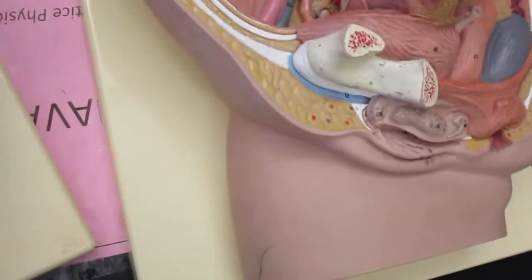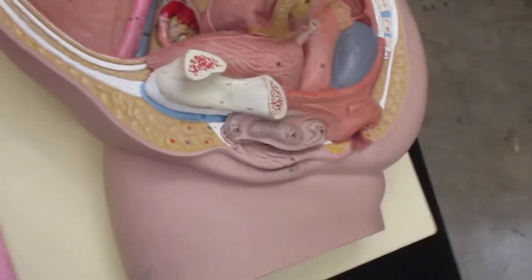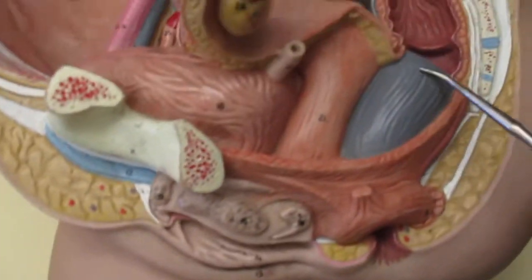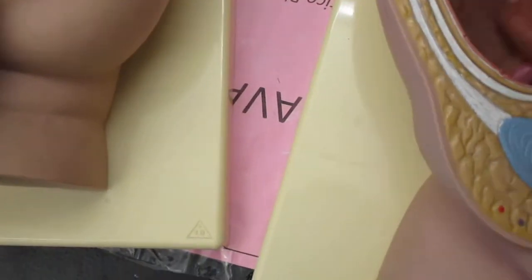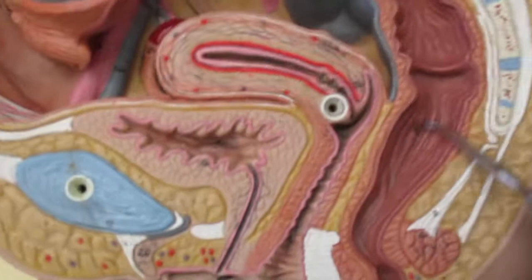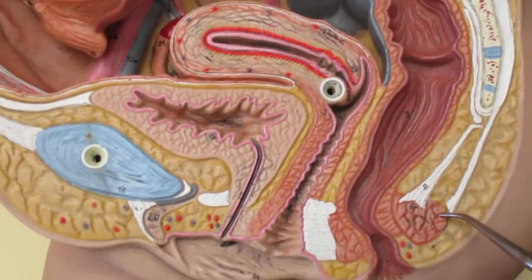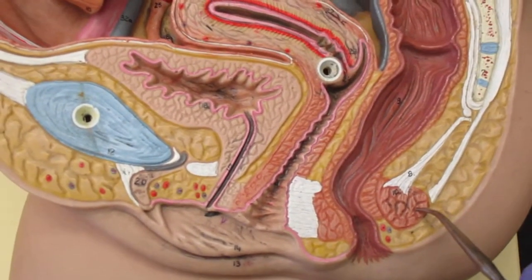I want to next move on to the female. Let's just turn the page here. So I'm going to show you a lot of the same structures here. So right here we see the rectum again. So let's remove this part for the time being. So here's your rectum here. Right here is your external anal sphincter.